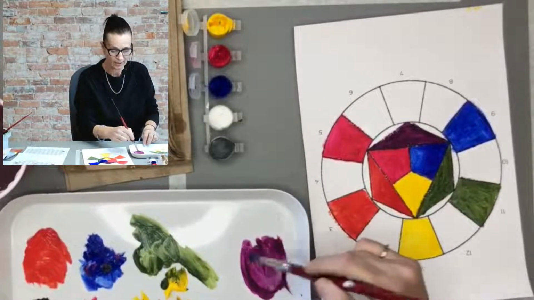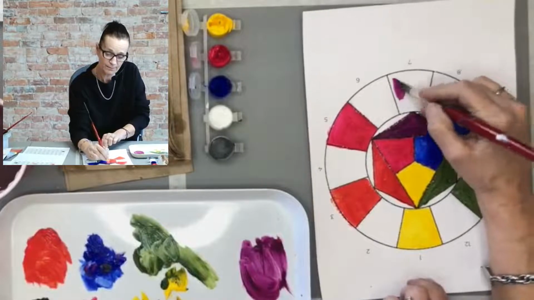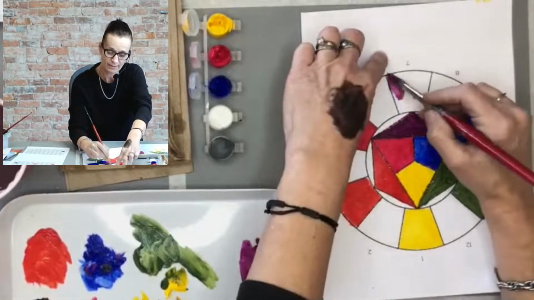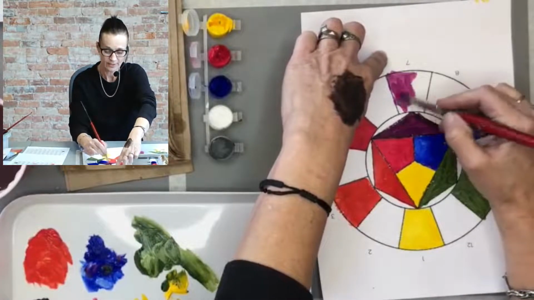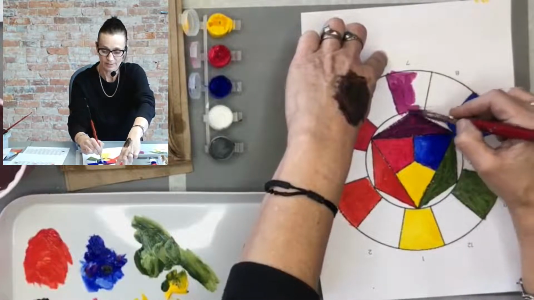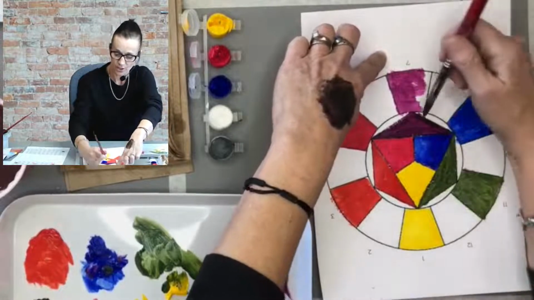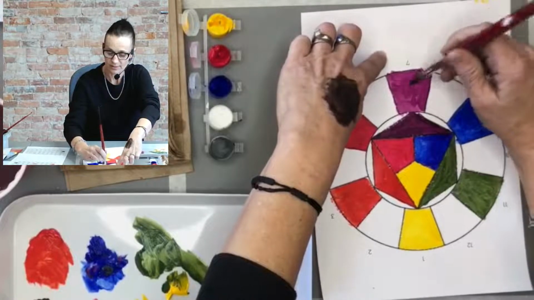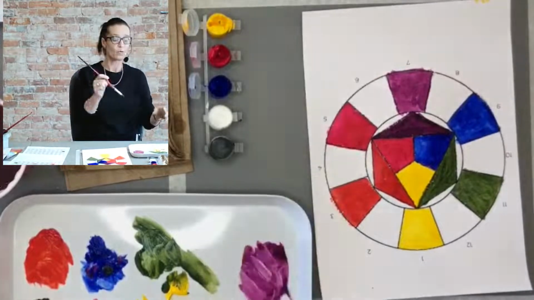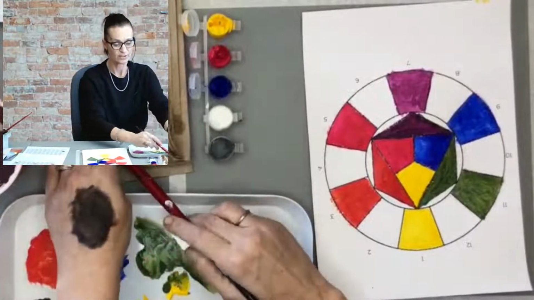Some of the student brands, Artist Loft, tend to call their paints primary, secondary, but I don't know if any of you watched the gouache thing that we did recently.